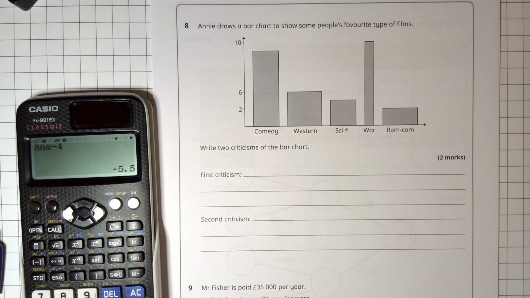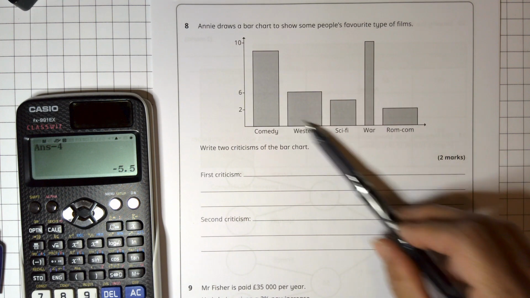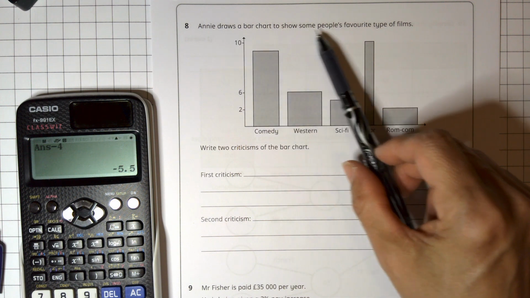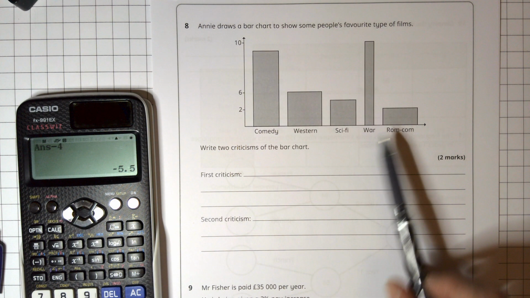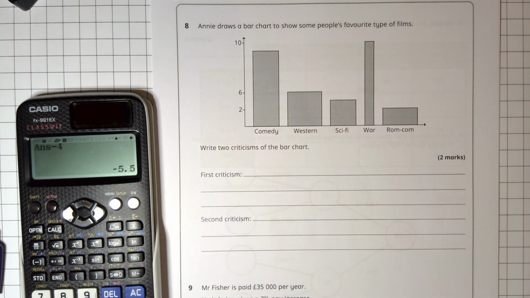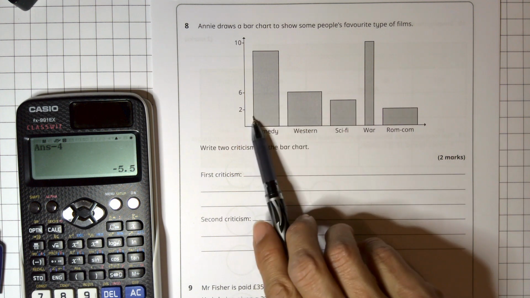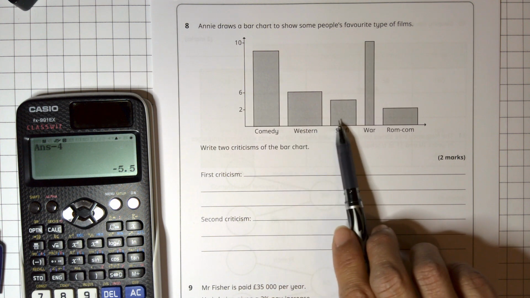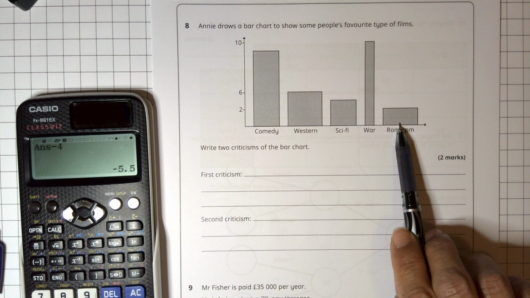Question 8. They provide us here with a bar chart. Annie draws a bar chart to show some of the people's favourite type of film. And we have the label, and here we have an axis telling us how many. But it says write 2 criticisms of this bar chart. Now there's several things that you should notice, but one of them is look at the width of these bars. That one there, this one's wider, that one's the same as that one, that one's narrower, that one's wider.